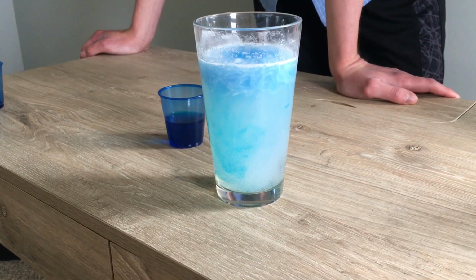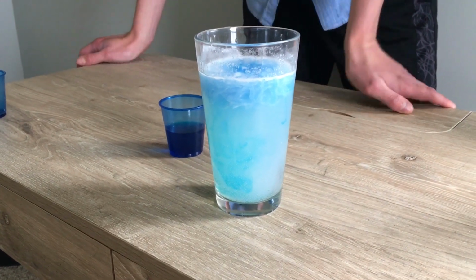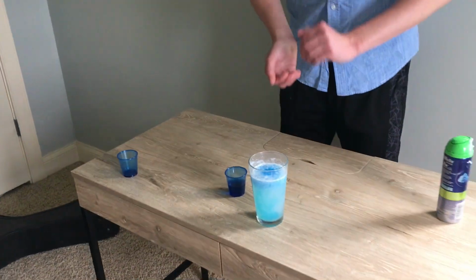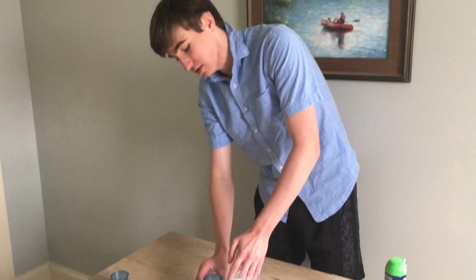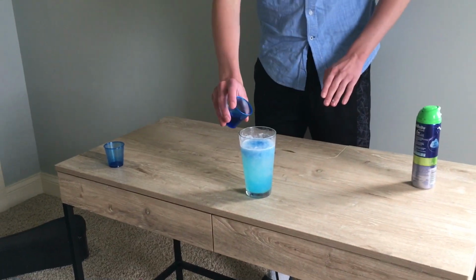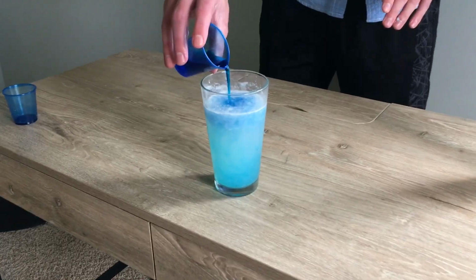So if the cloud doesn't have a lot of water, it can hold it. But once it gets too much, it breaks through the cloud and rains down, as you can see. So as you can see, our water is turning blue. And I'll put in a little bit more rainwater.